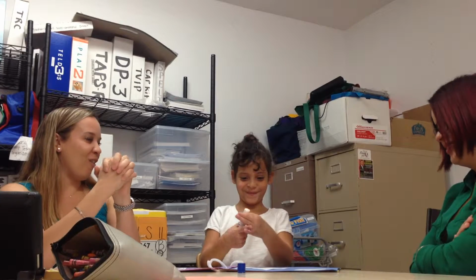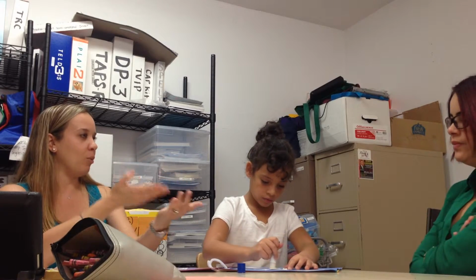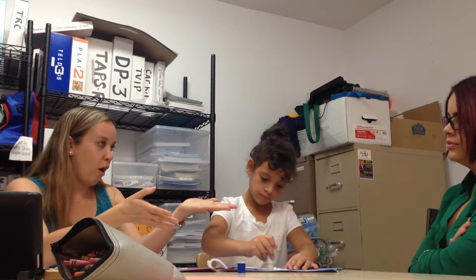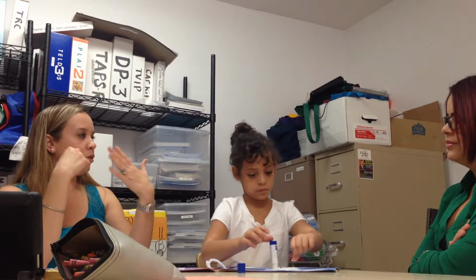Another one of our techniques is what we call repetition and redundancy. We do things over and over till they hear it and we hear it, which is another thing that we do quite a bit. So even right now we did, I will glue on the back, and we keep working the same thing.